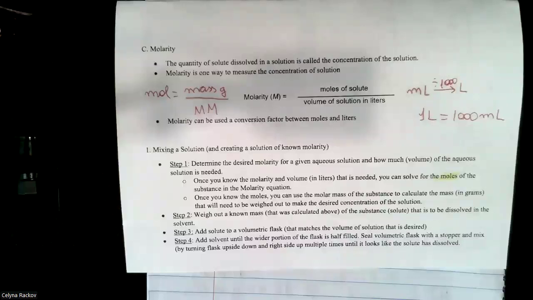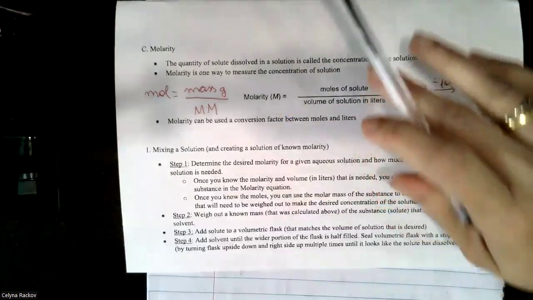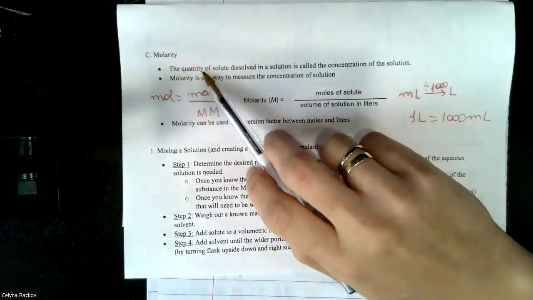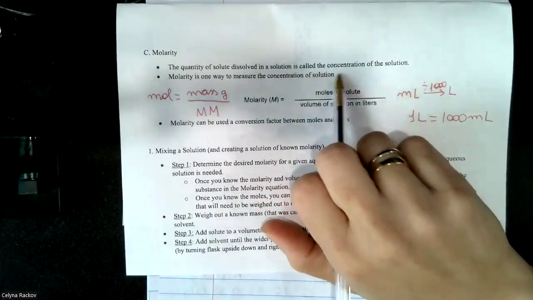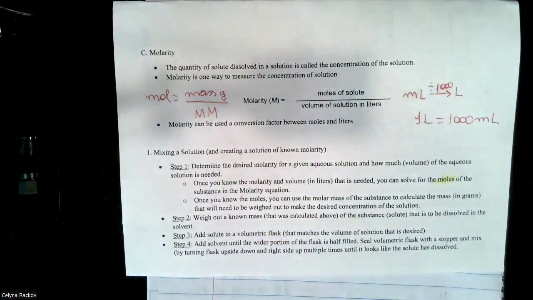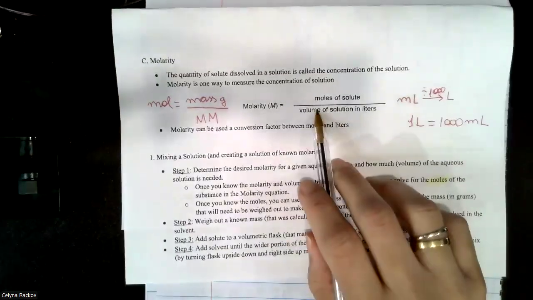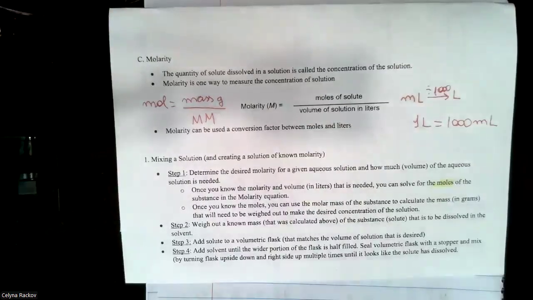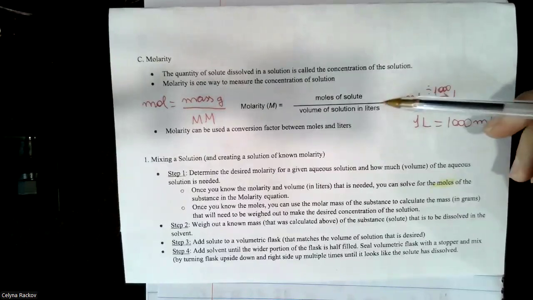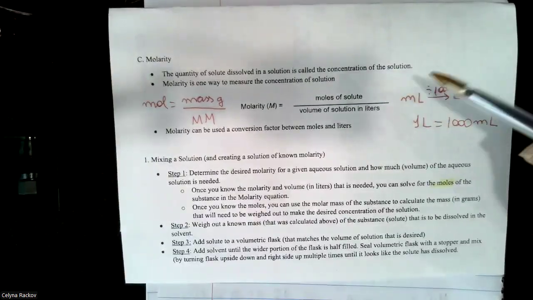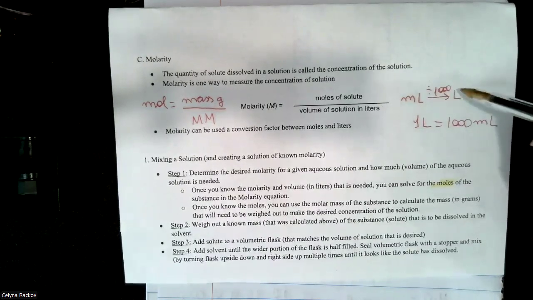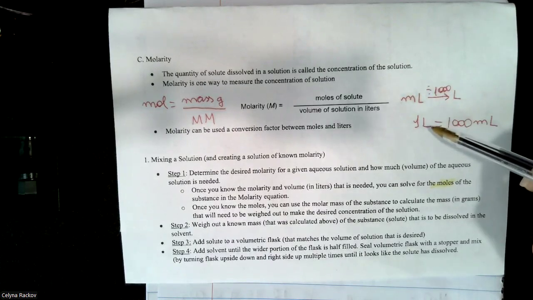The next page. Next here you have molarity. Molarity is the concentration of a solution. The quantity of solute dissolved in a solution is called the concentration of the solution. Molarity is one way to measure the concentration of a solution. The formula for molarity is moles of solute divided by the volume of solution in liters. We need to pay attention: if the volume in the question is given in milliliters, we need to convert it to liters. From milliliters to liters, you divide by 1,000, because each liter has 1,000 milliliters, right?